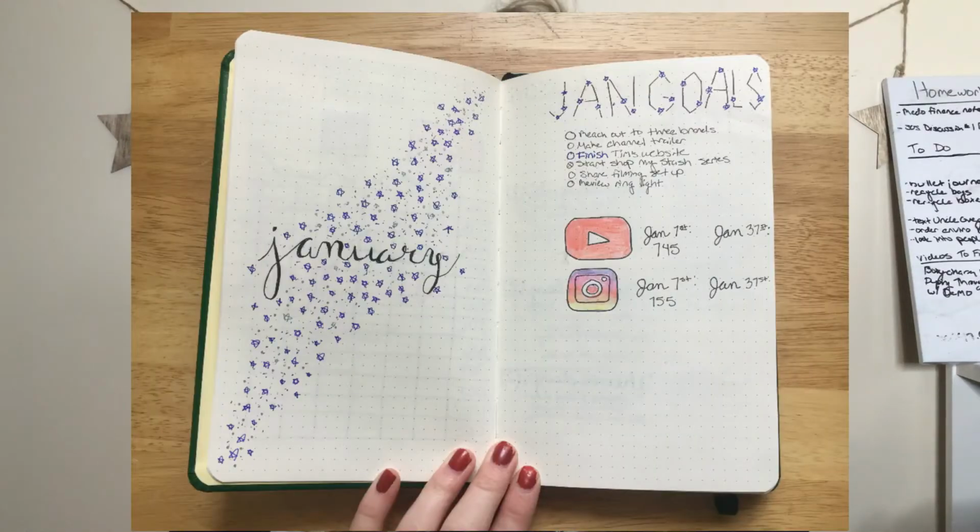So now let's get more into the nitty-gritty everyday stuff. The first page I want to show you guys is my monthly cover pages. I always do monthly goals, so they're just my goals for this month. Some of them are YouTube related, some of them are just life related. And then I also have my YouTube and Instagram growth tracker.